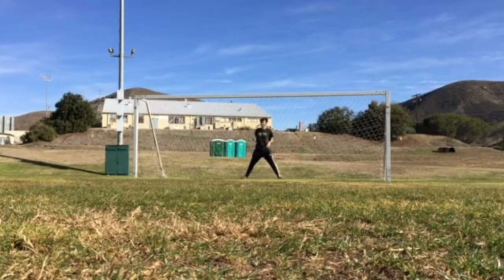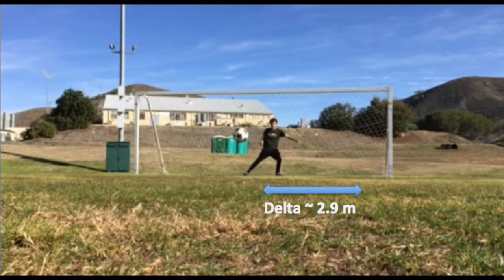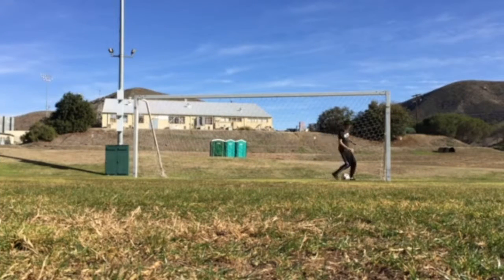For our dynamical system, we decided to study how long it takes a player to react to a ball played several feet to his left or right. Now we noticed in this first example that the delta is about 2.9 meters from the player to the final position of the ball. And the player must react in time, providing the appropriate acceleration to meet the ball at its final position.